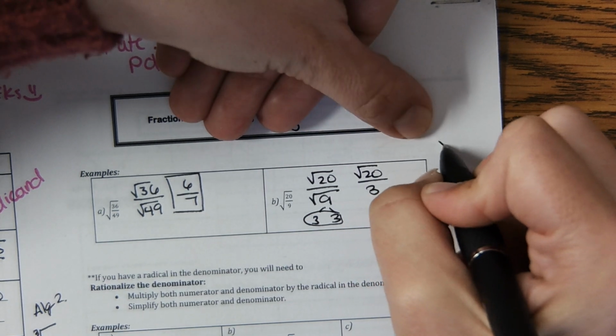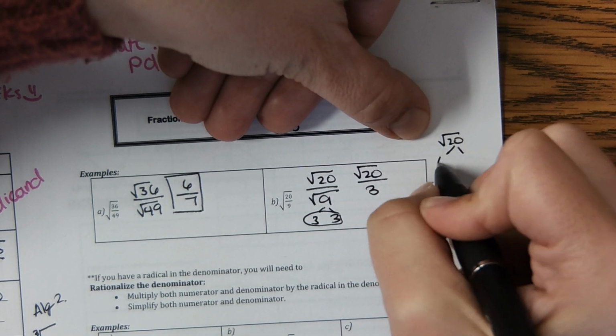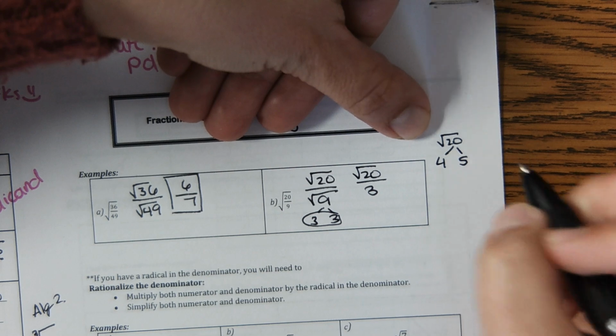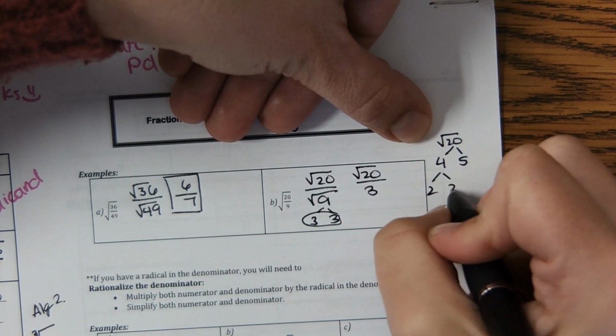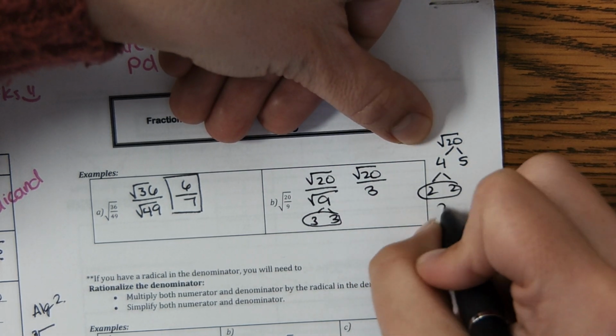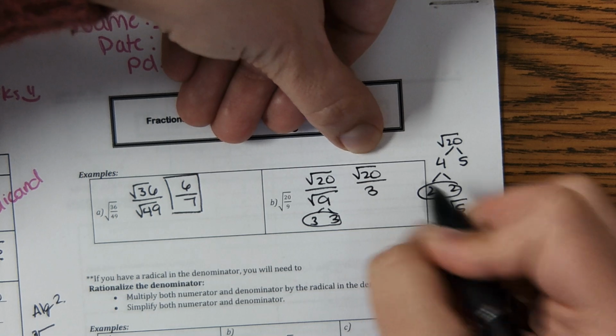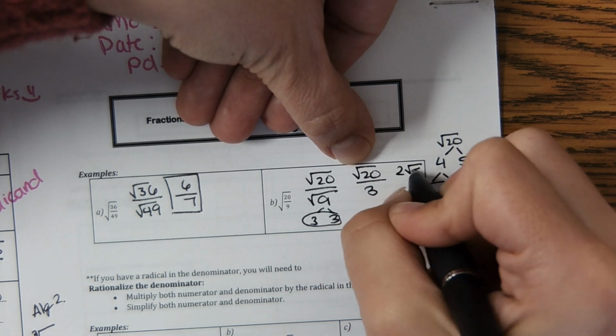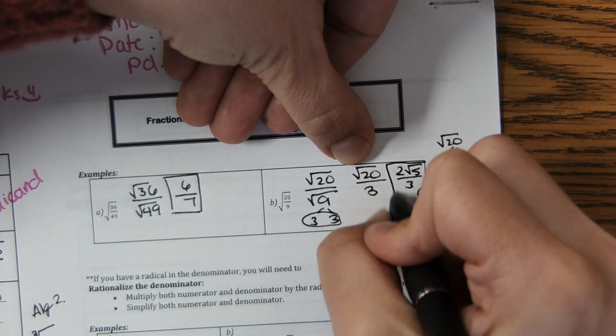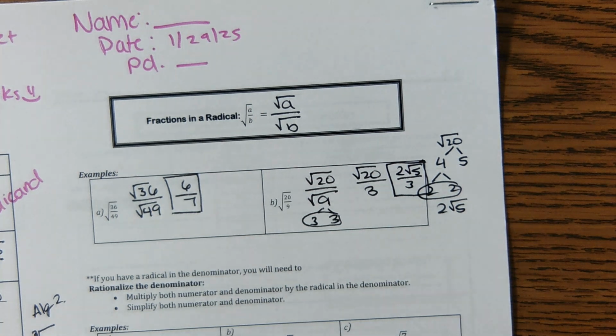So off to the side, I'm just going to simplify square root of 20. 4 and 5 here, split this up, 2 and 2, I got a pair, so we got 2 square root of 5. So we'll replace this here, 2 square root of 5 over 3, and that is our simplified version.